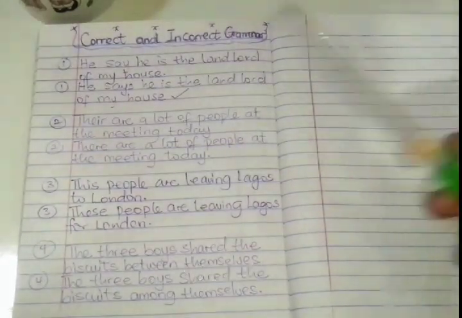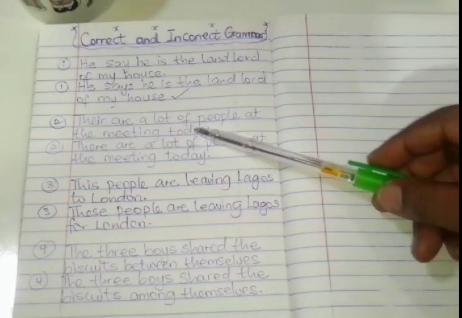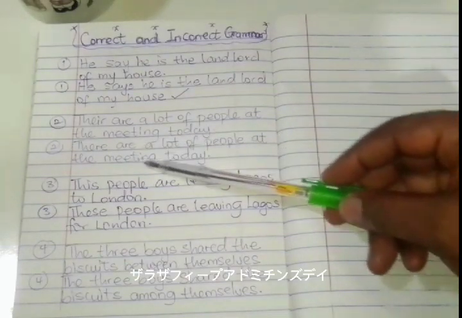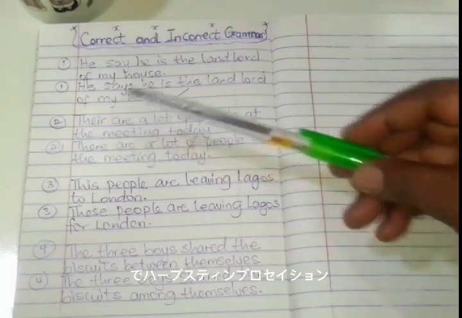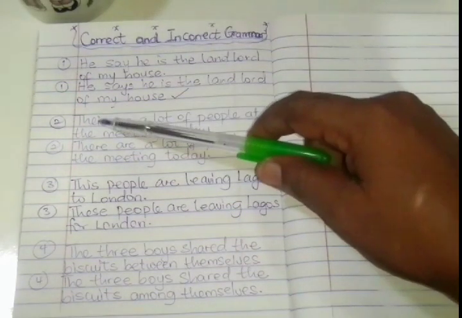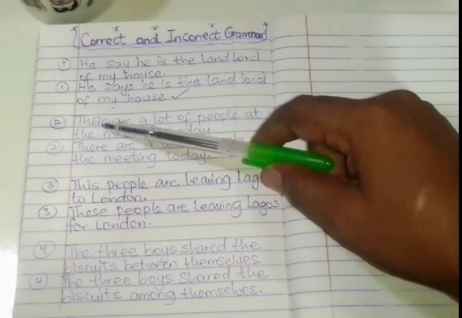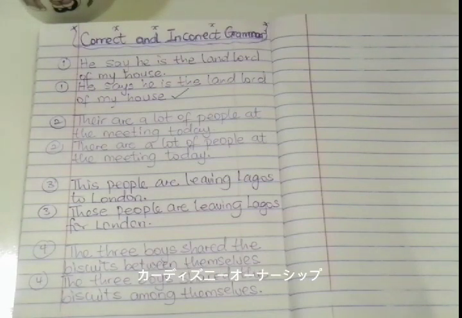So number two, there are a lot of people at the meeting today. There are lots of people at the meeting today. What's the difference? They have the same pronunciation, but they mean two different things. This is there. This refers to possessive form. You can also call it ownership. And it is the third person plural.